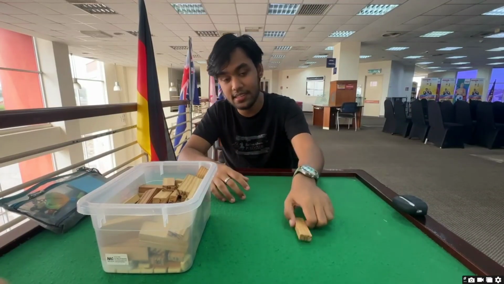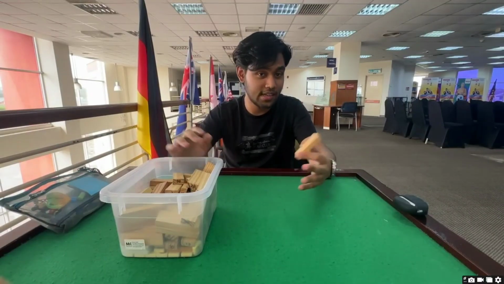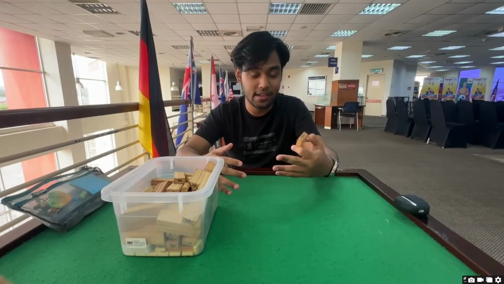Okay, so now we can see that one of the influencing factors of inertia is the mass. This is a lower mass and this is a higher mass. So what is the connection between mass and inertia? The greater the mass, the greater the inertia.